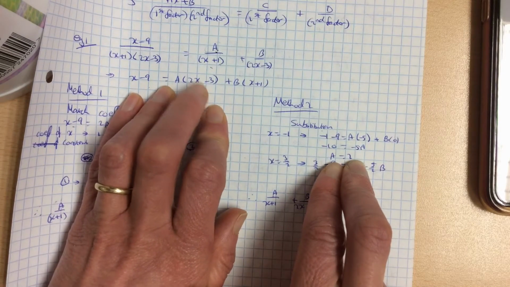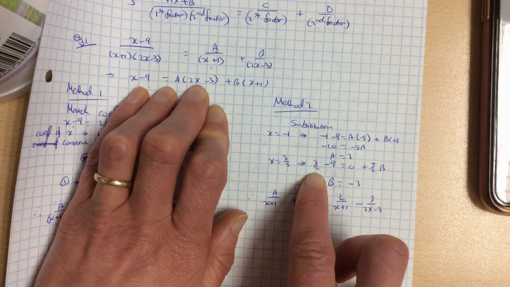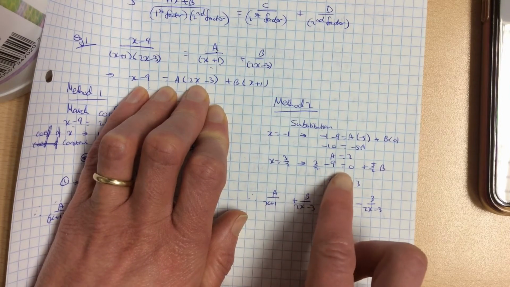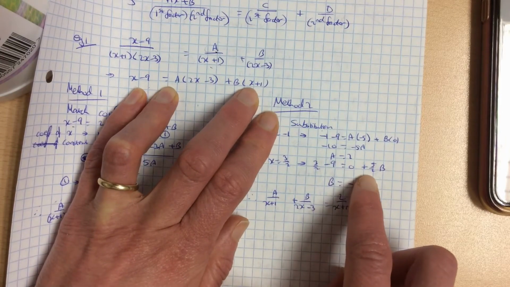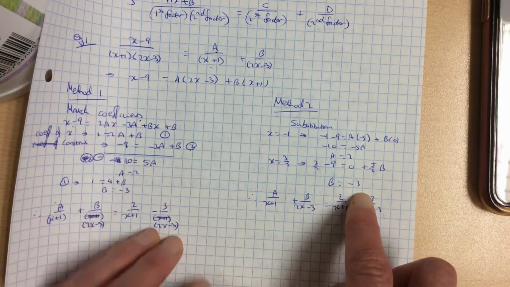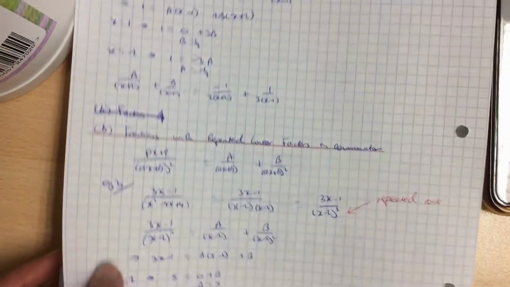Then to get rid of this bracket, choose x to be 3 over 2. So put 3 over 2 into this side. And then over here, 3 over 2, that disappears. And 3 over 2 minus 9 is minus 15 over 2. And then you can tidy it up to give you b. I tend to use that method. It's quite quick and you get used to it.